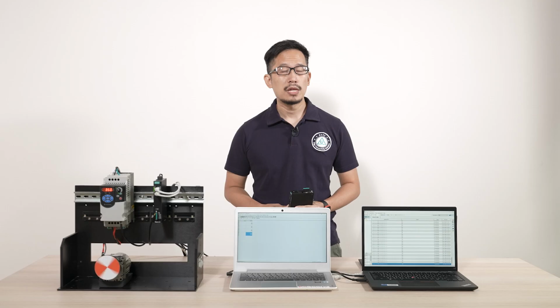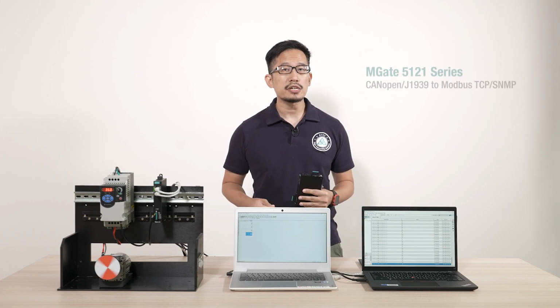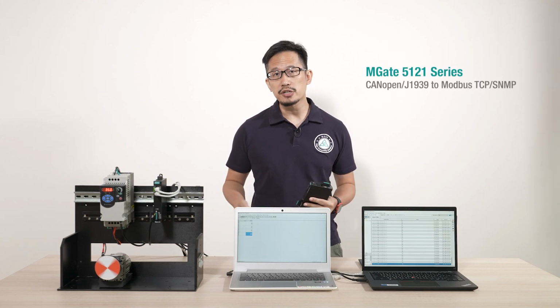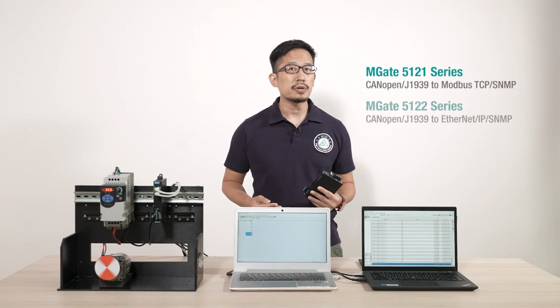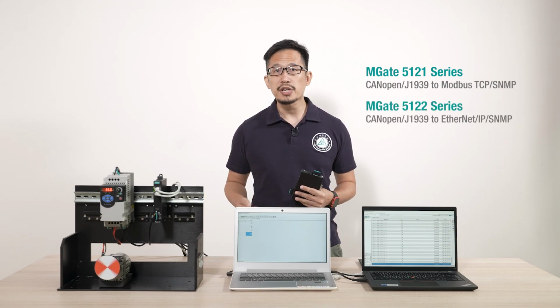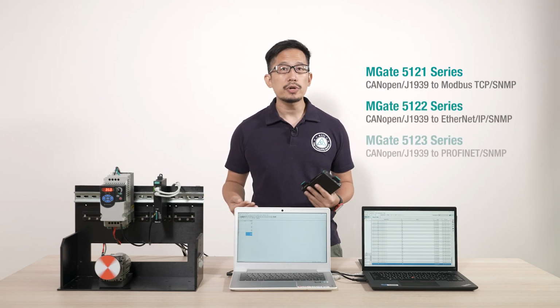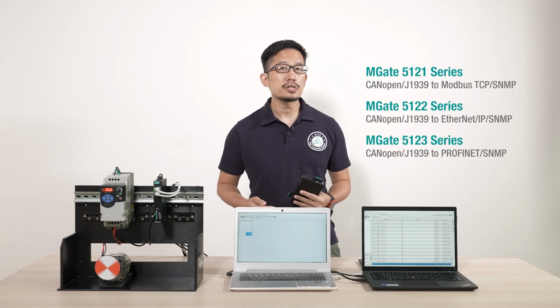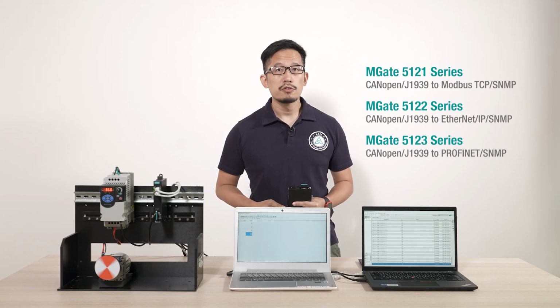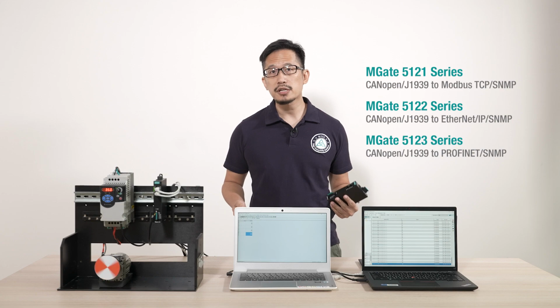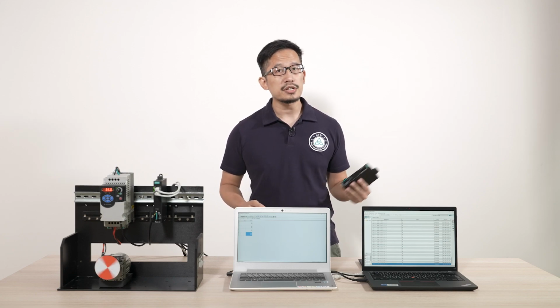We also have MGate models that can convert CANopen to other industrial protocols. We have the MGate 5122, which converts CANopen to EtherNet/IP, and we have the MGate 5123, which converts CANopen to PROFINET.